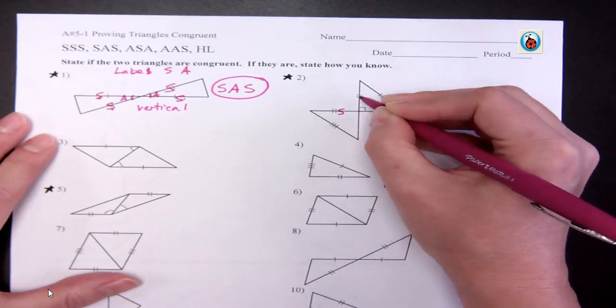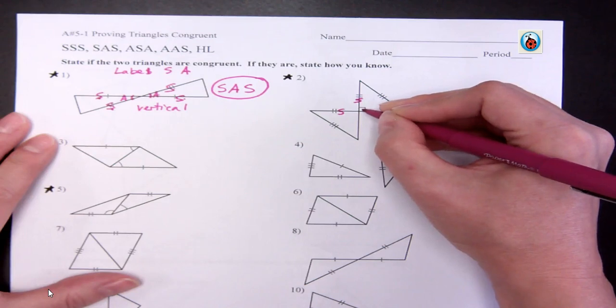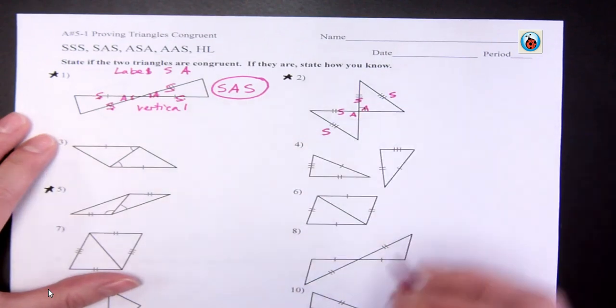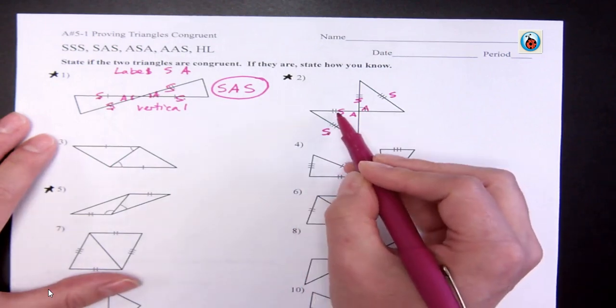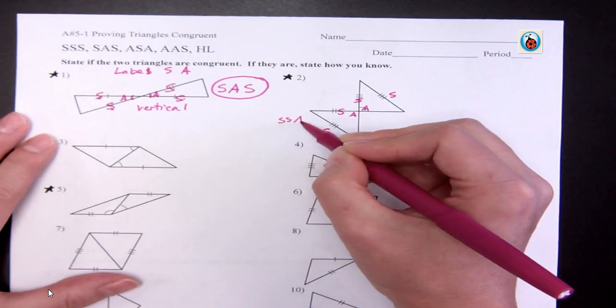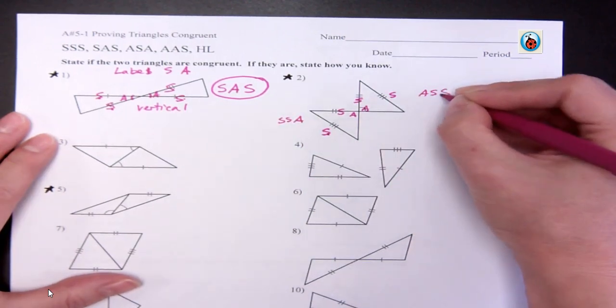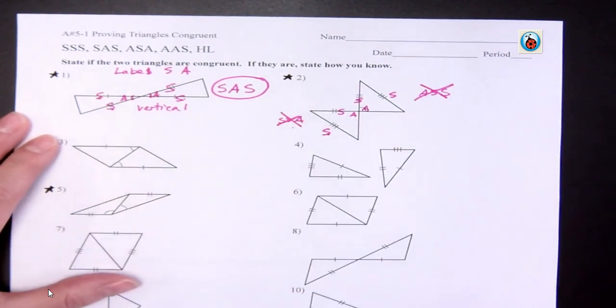This is a side. This is a side. I have my congruent vertical angles in the middle here. And I have another side. So this time I look. Here I have SSA. On this side I have ASS. That makes a bad word we don't use. That's not one of our options.